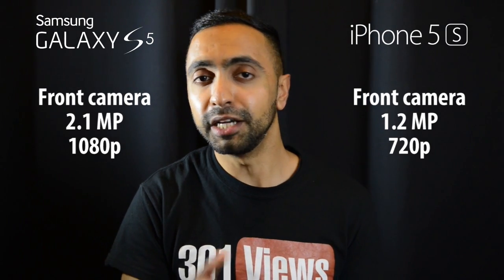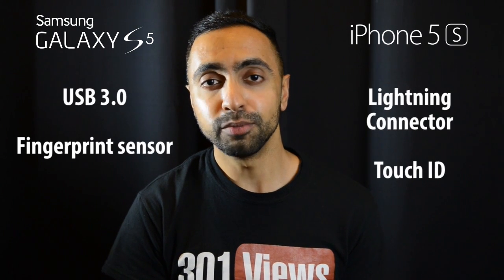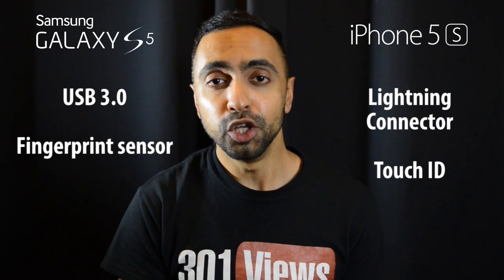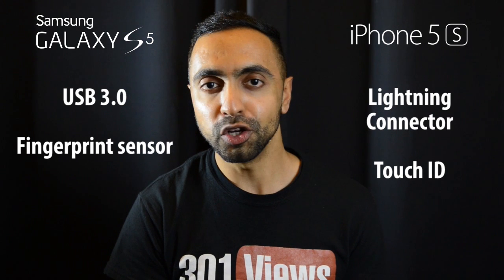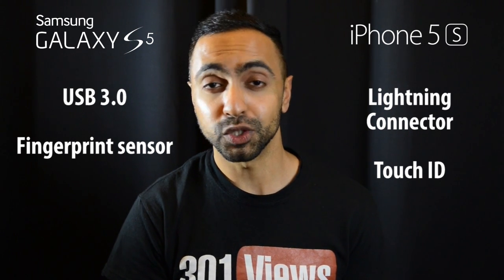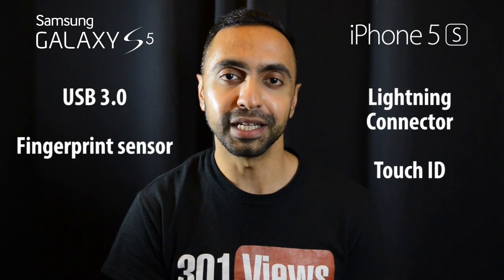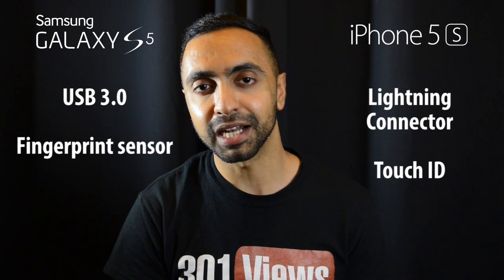Now, touching on some additional features that both of these devices offer, the Samsung Galaxy S5 comes with USB 3, so you're going to get faster data transfer speeds on your computer. The Apple iPhone 5s comes with the Lightning connector, so that is proprietary, so you've not got that universal USB connectivity as with the Samsung Galaxy S5.